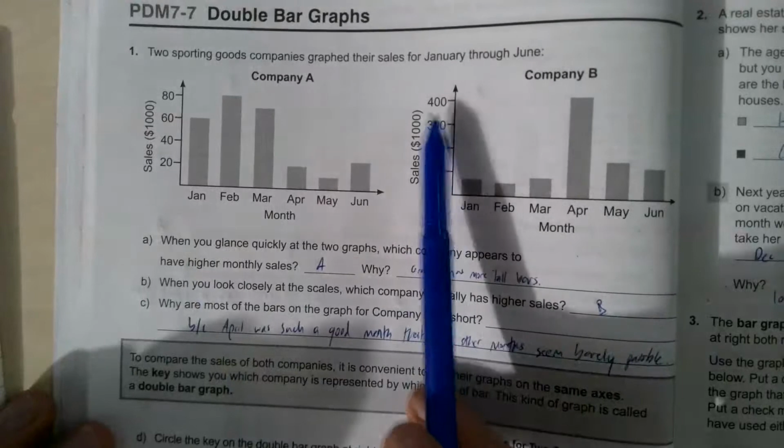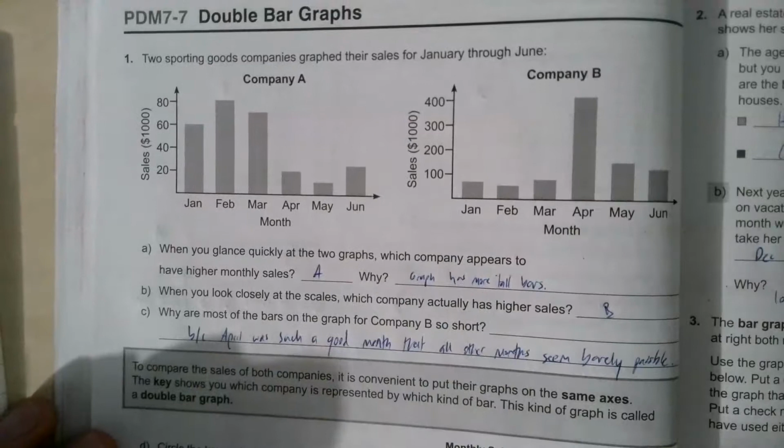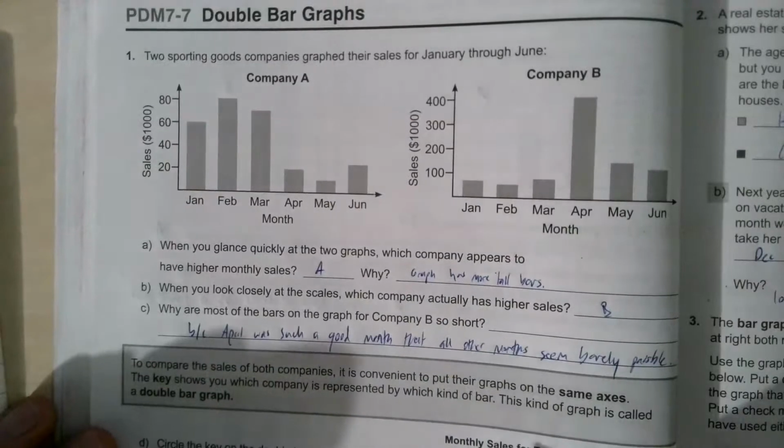So this sales rate up here is 400,000, where this is 80,000. So which company do you think makes bigger sales? Well, actually, company B would be. Why are most of the bars for company B so short?